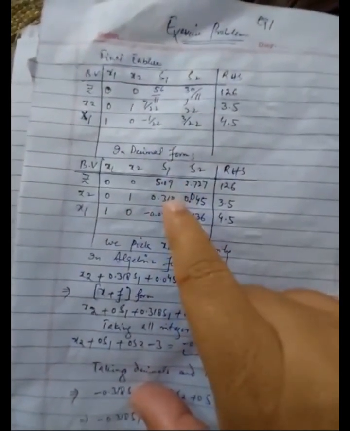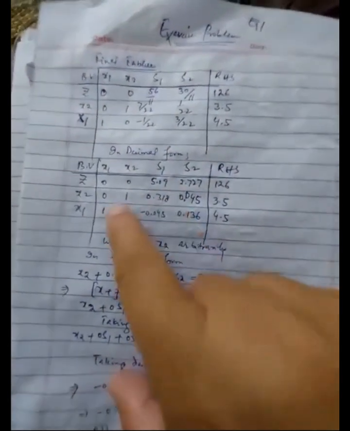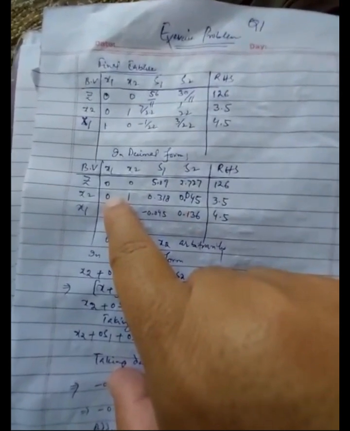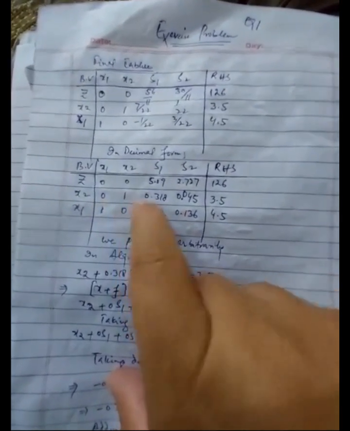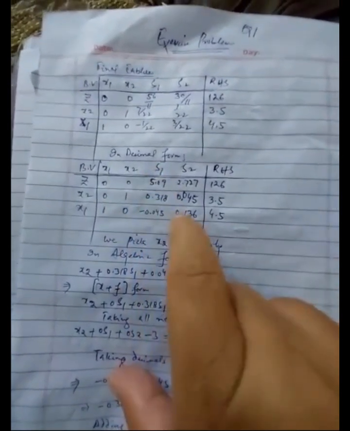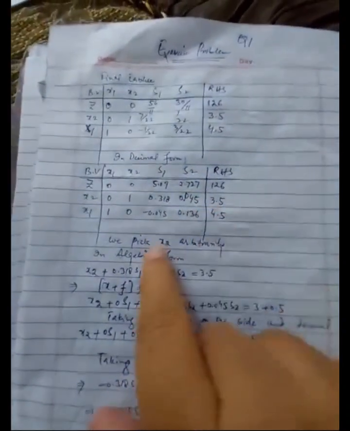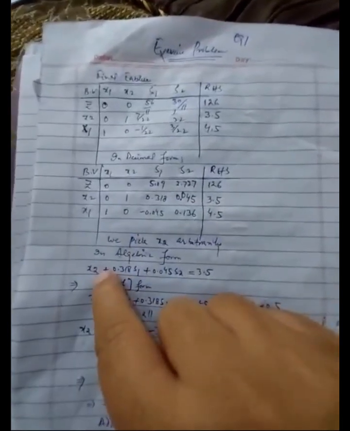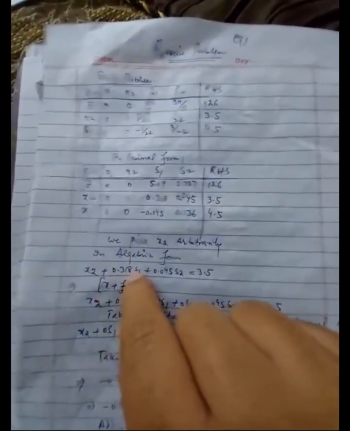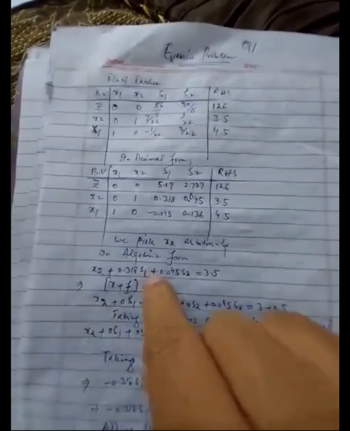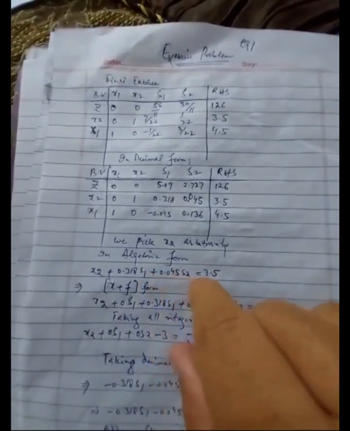So the algebraic form for this constraint is that we have 0 coefficient for x1, 1 for x2, 0.318 for s1, and 0.045 for s2, and the right hand side is equal to 3.5. So we write it as it is. We write x2 plus 0.31 x1 s1 plus 0.045 s2 is equal to 3.5.